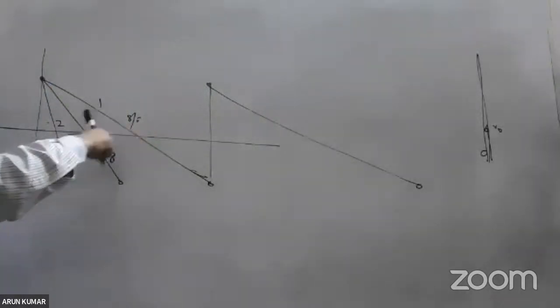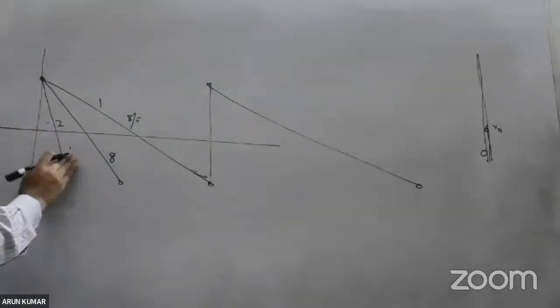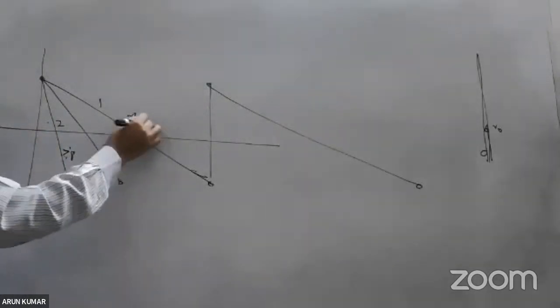Because slope is less here. Slope is G, this is more slope. So this will be more than G/2, more than G. This is greater than G, this is less than G.